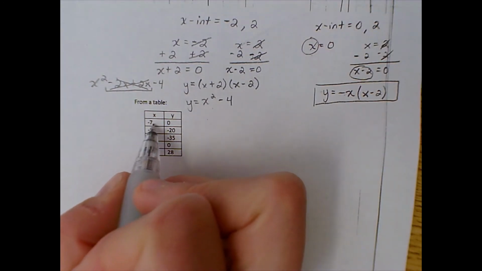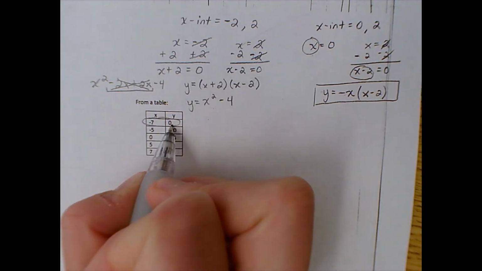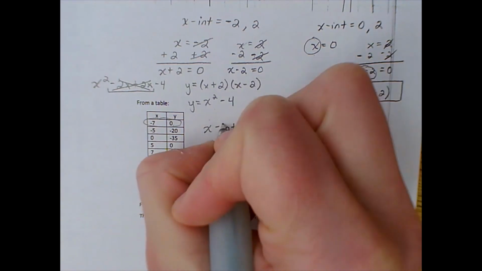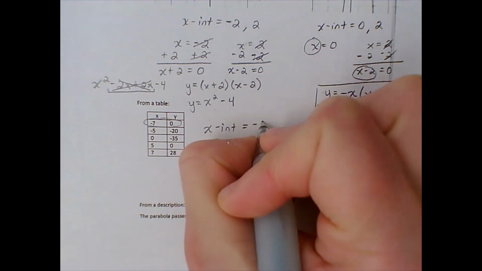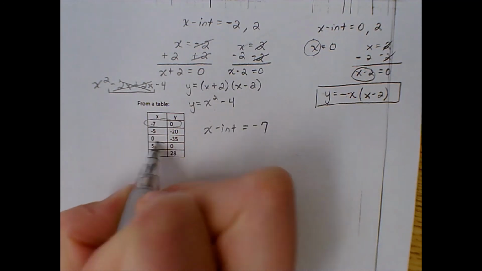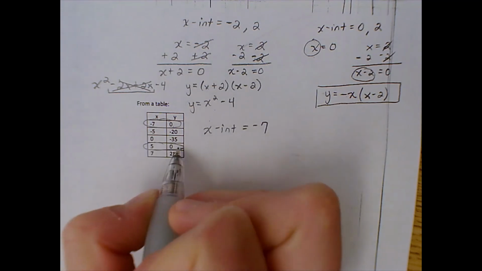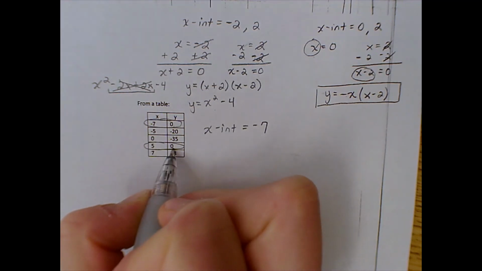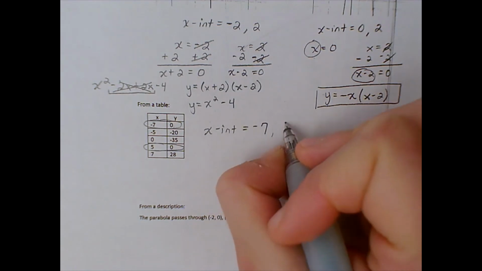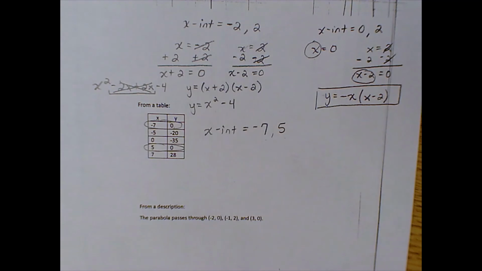So if I look right here, this has a number for the x value and a 0 for the y. So that would actually be one of my x-intercepts. I know it would cross the x-axis at -7. And then if I look right here, that's another coordinate that has a value for the x and 0 for the y. So that would be my other x-intercept. So I know that this would cross the x-axis at -7 and 5, okay?